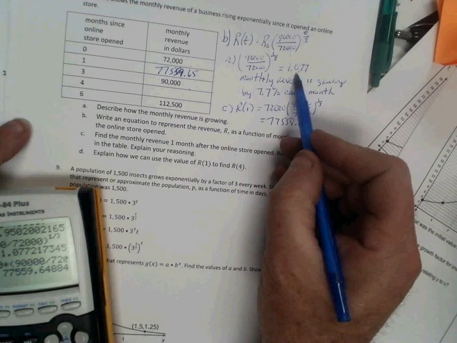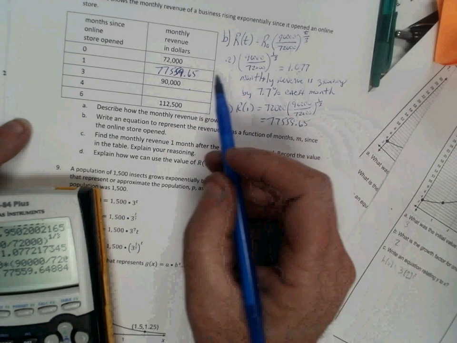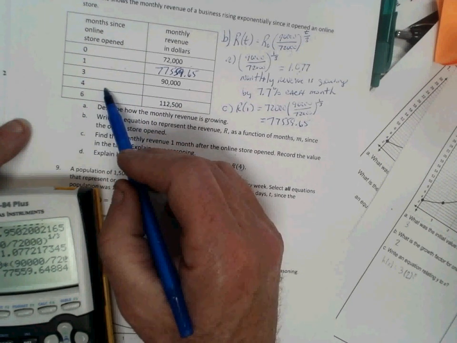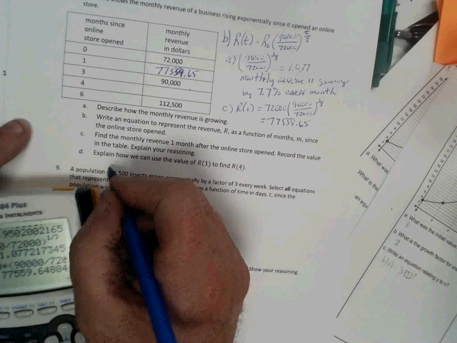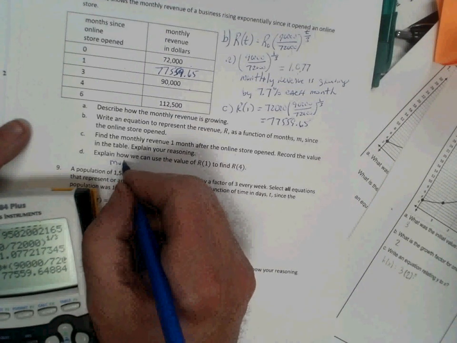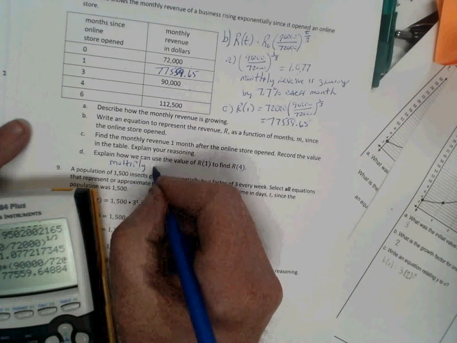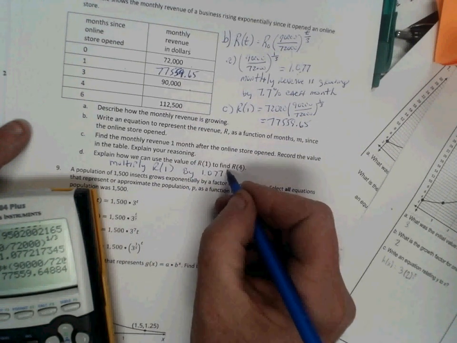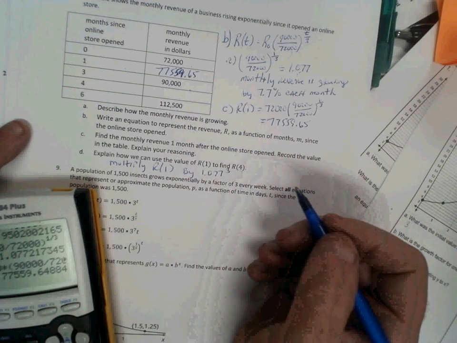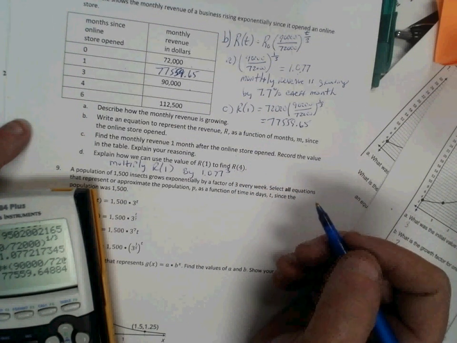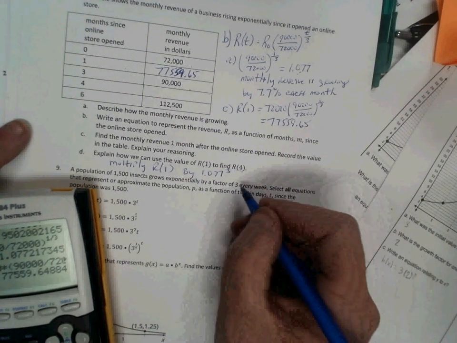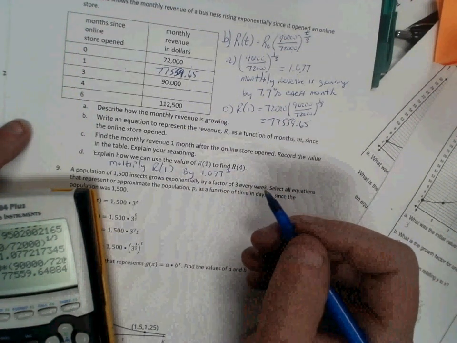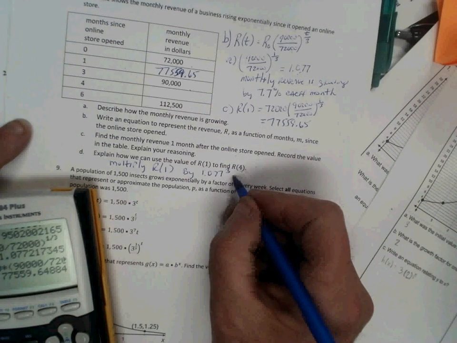This is our growth factor each month, right? So we can take R of 1. And how many months is it from month 1 to month 4? So we could multiply R of 1 by 1.077 raised to the 3rd power for 3 months. So if we did that, we can multiply 1.077 raised to the 3rd power times R of 1. That would give us R of 4.